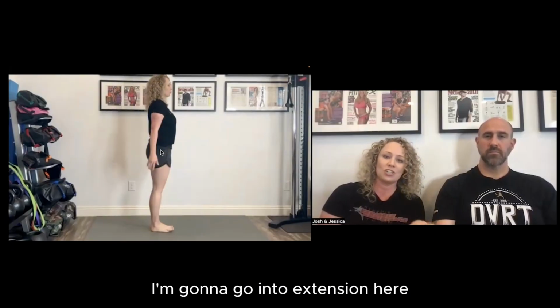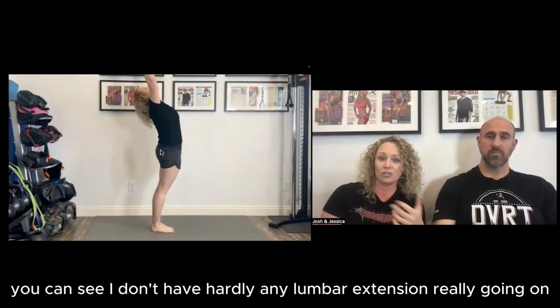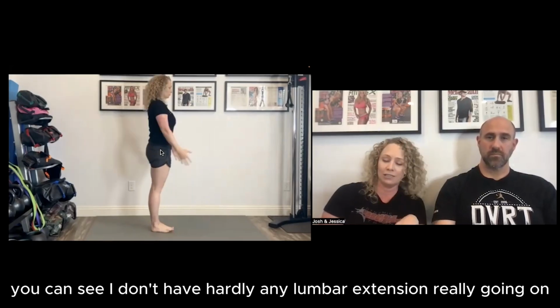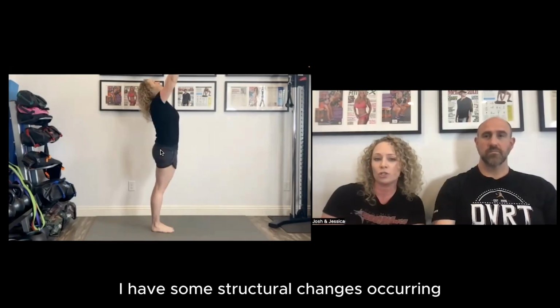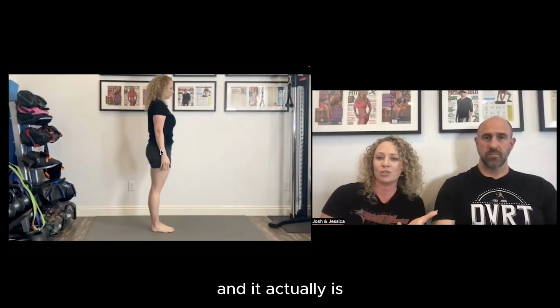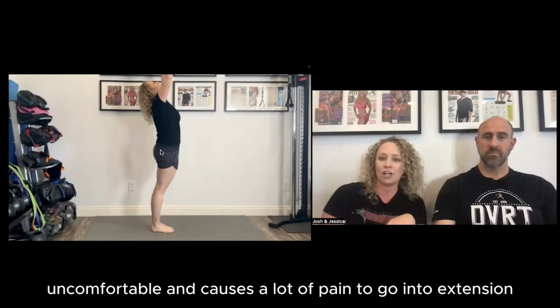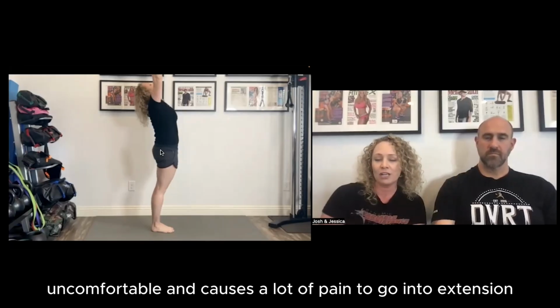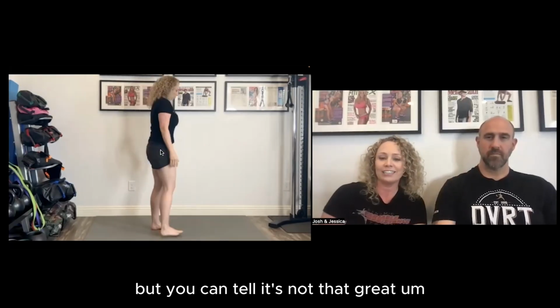I'm going to go into extension here. This is my problematic area. You can see I don't have hardly any lumbar extension really going on. I have some structural changes occurring that just doesn't allow me to get into extension, and it actually is uncomfortable and causes a lot of pain to go into extension. But you can tell it's not that great.